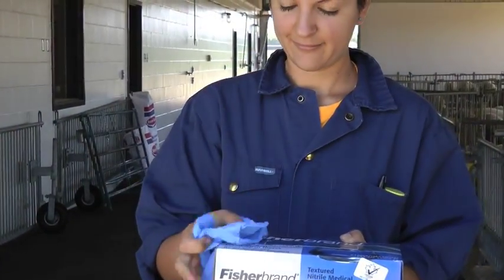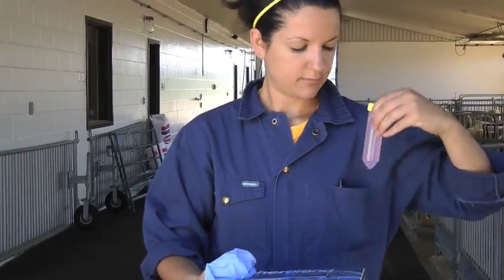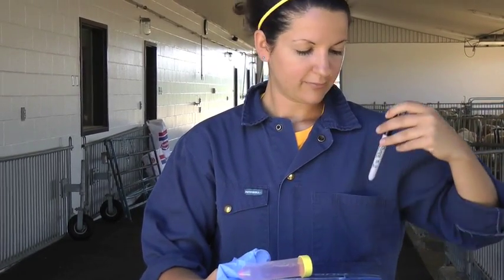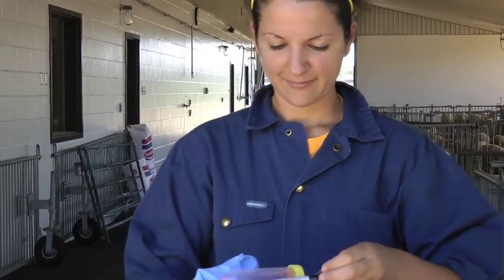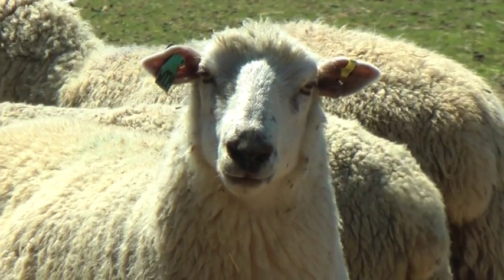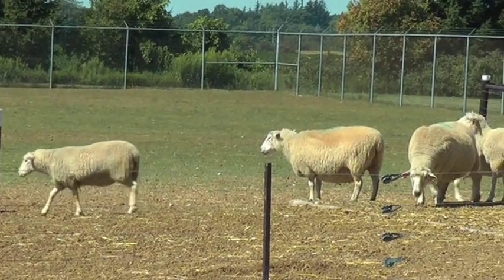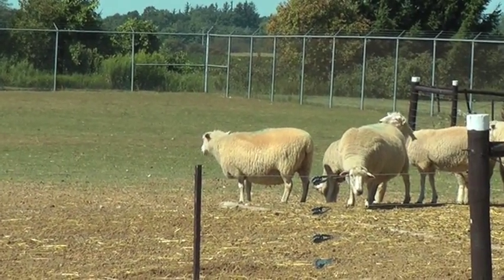To collect fecal samples, all you need is a pair of disposable gloves, lubricants, and a marker to identify which animal the fecal samples belong to. To make sure the individual sheep you sample are representative of the group you're examining for parasites, pick sheep that are grazing. These are the ones most likely to be infected with parasites.